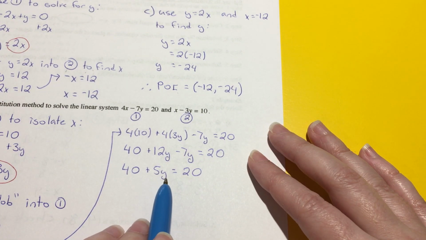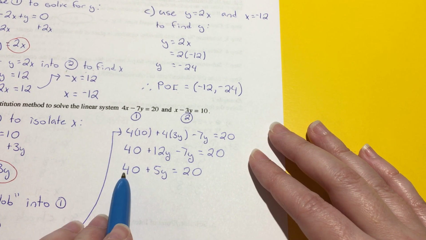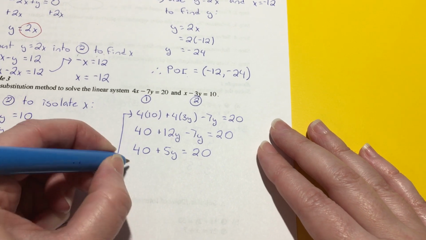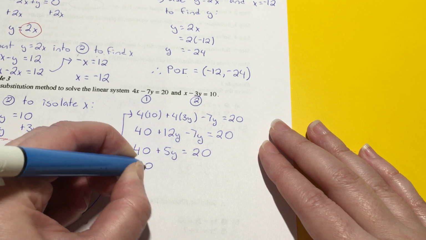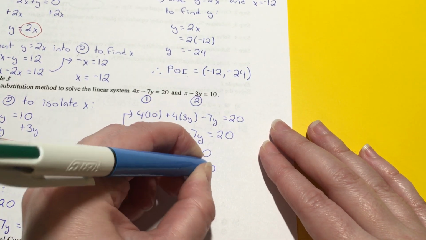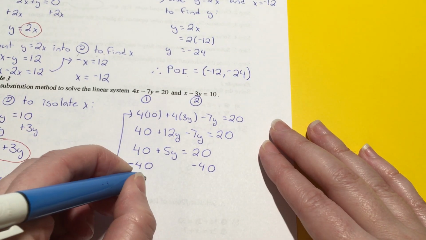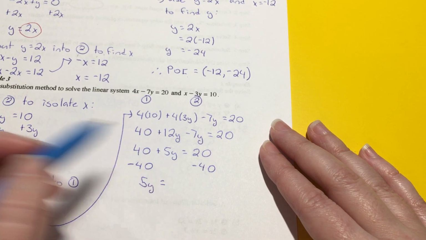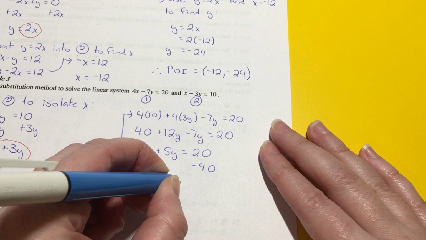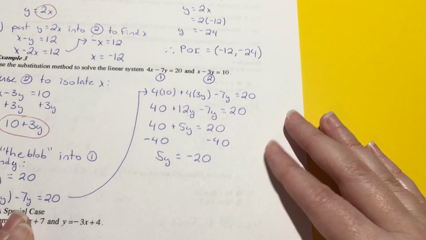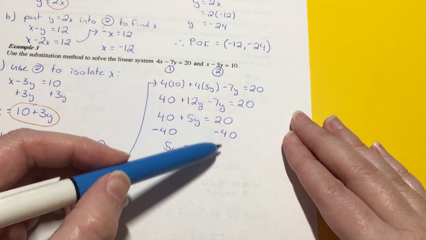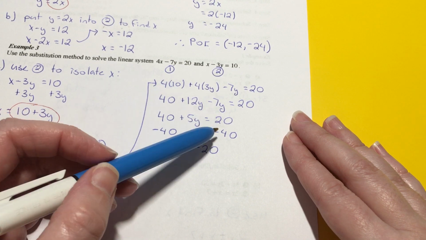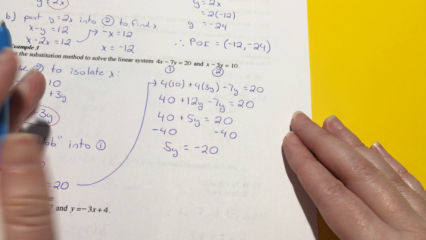Now to get this y by itself, we need to get rid of all the other terms that don't have y in them. So we need to get rid of this 40 first. So minus 40 on both sides. This leaves me with 5y on the left, and 20 minus 40 is negative 20. If you struggle with positive and negative numbers, remember you can always throw 20 minus 40 into the calculator.